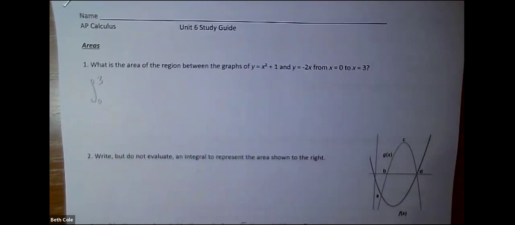This one is non-calculator. If it has a little C next to it, that means on the test, that one is calculator. To be really honest, if you don't know which one is the upper and which is the lower graph, you can do it in whatever order you want. And if you get a negative answer, just absolute value it, or just don't put the negative.